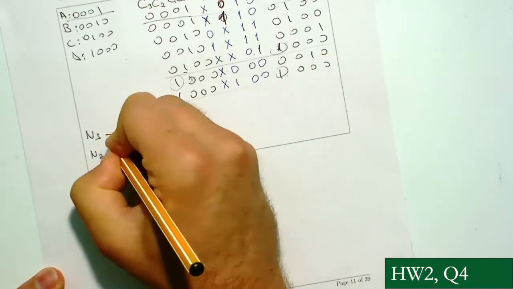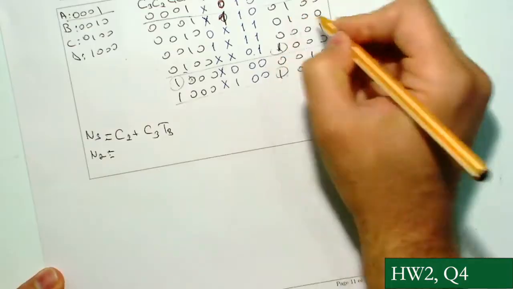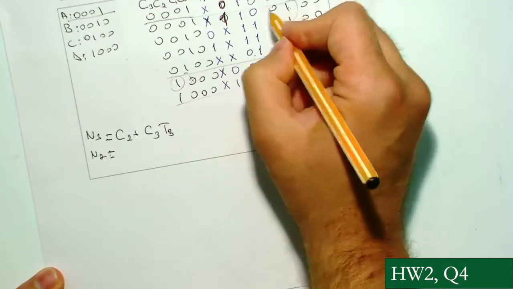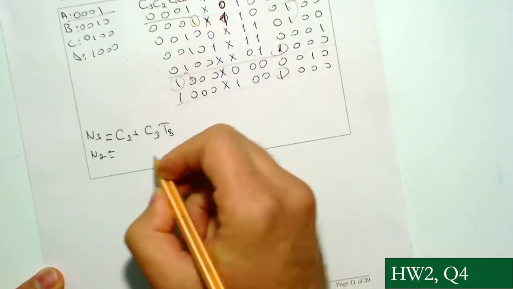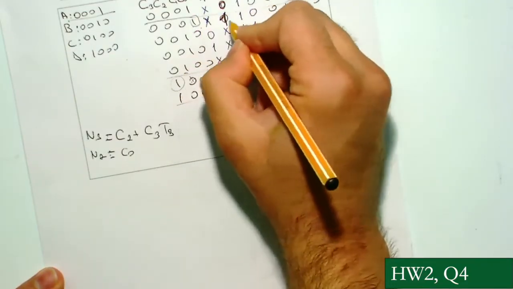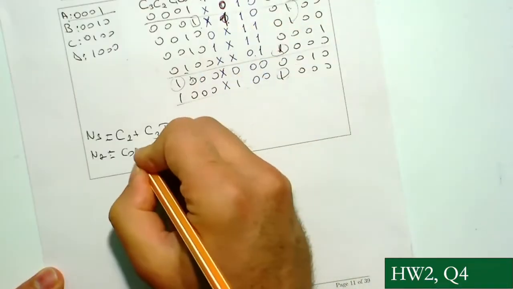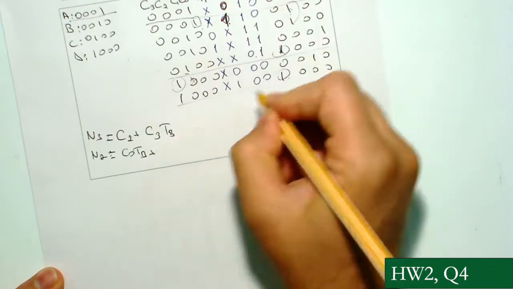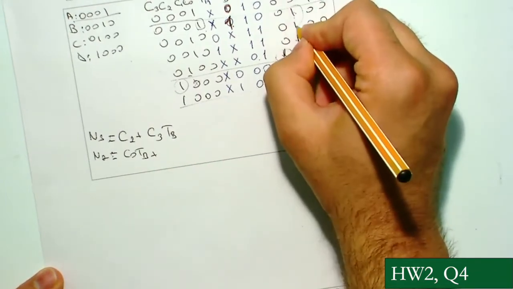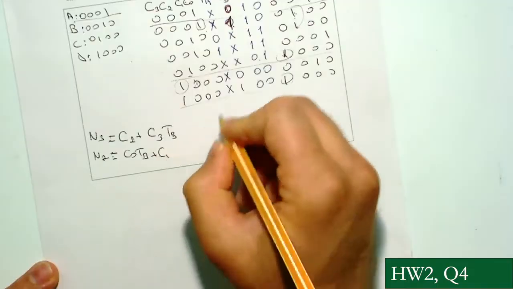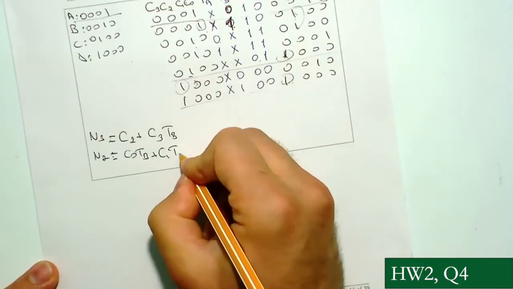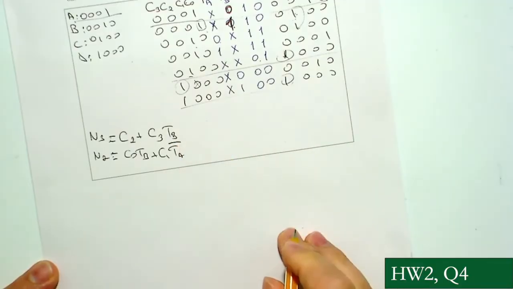So for N2, I have 2 rows as follows. When N2 is 1, here I have C0, 1, and also TB as 1. Right? Yeah, that's correct. And again, N2 is 1, C1 is 1, and also TA is 0. So TA not. Let me check it again. Yeah, TA not. Okay.